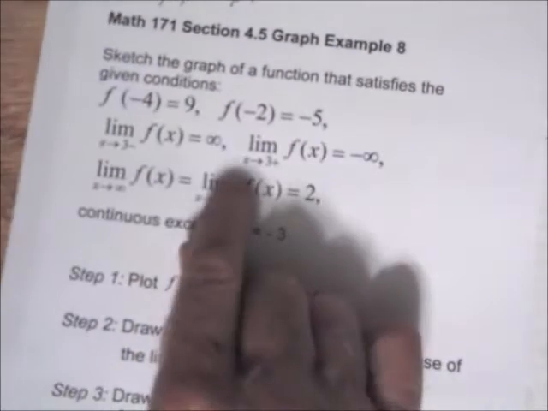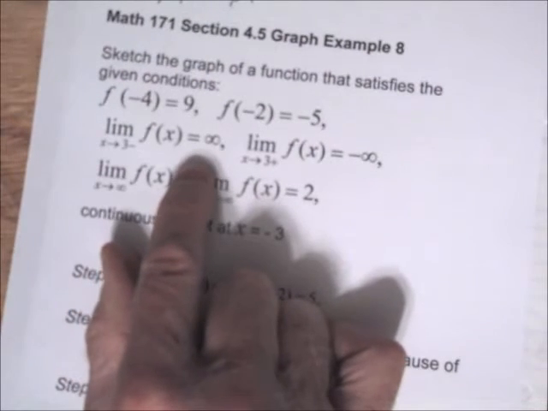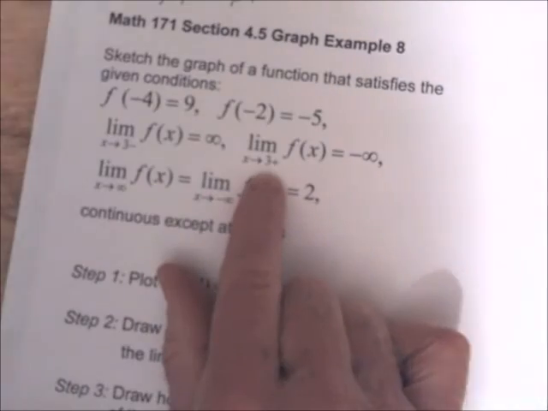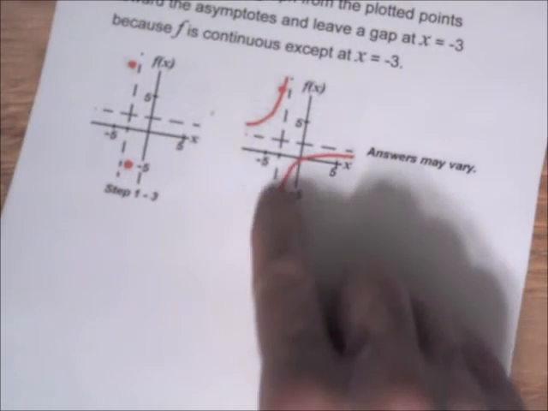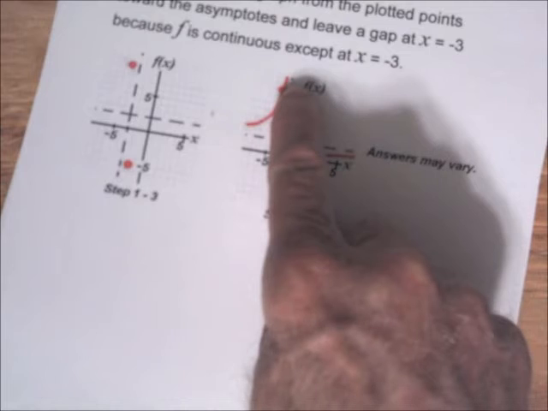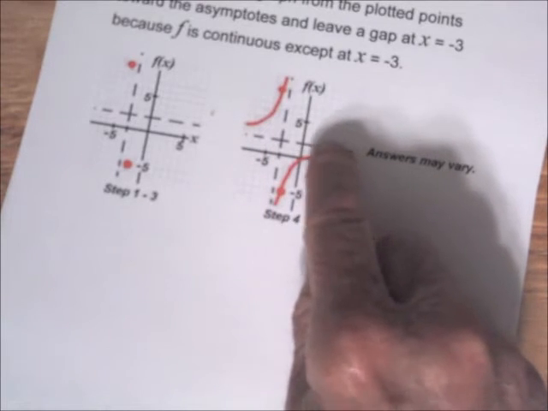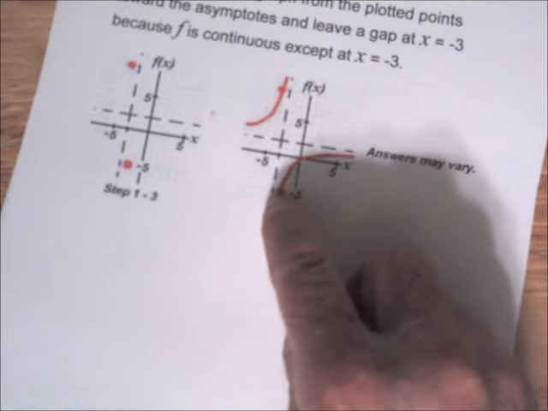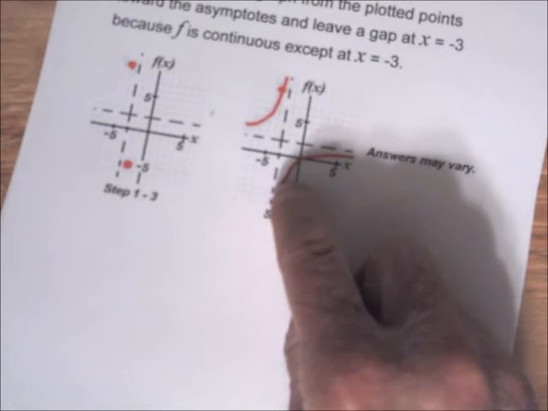We have the limit as x goes to 3 from the left is infinity, and the limit as x goes to 3 from the right is minus infinity. So that means we have a vertical asymptote at 3, and as we approach 3 from the left, it goes up toward the asymptote, and as we approach 3 from the right, it goes down toward the asymptote.